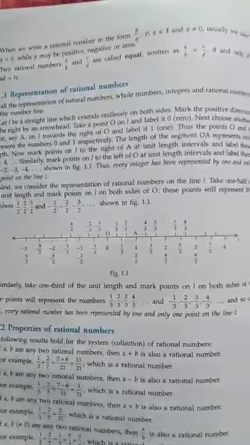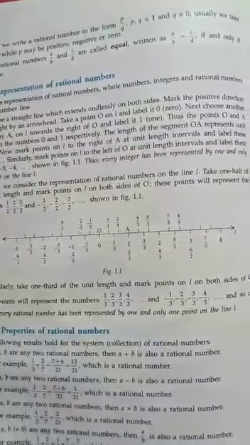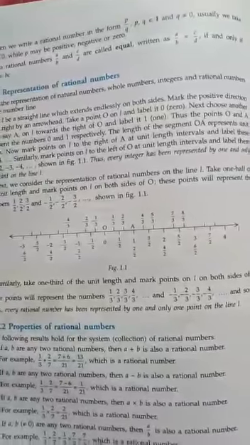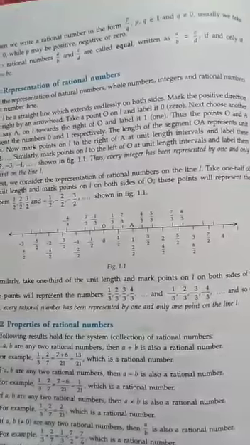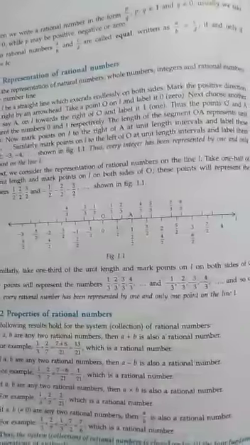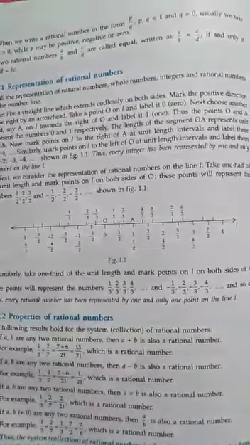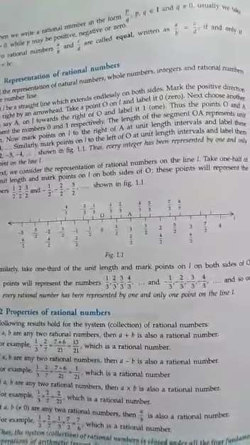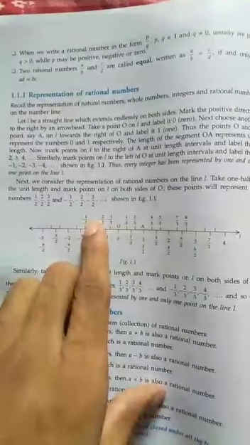So we all know how to draw a number line, is not it? That means we need to draw a line of suitable length. Okay, and nearly at the middle of this line we need to mark a point O that represents the number 0, is not it? And after that, starting from 0, we need to mark points on the line at equal distances, both on the right as well as on the left side of O, is not it?